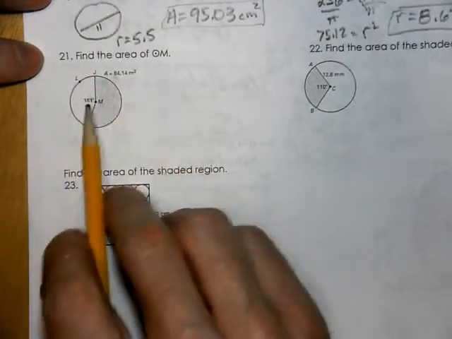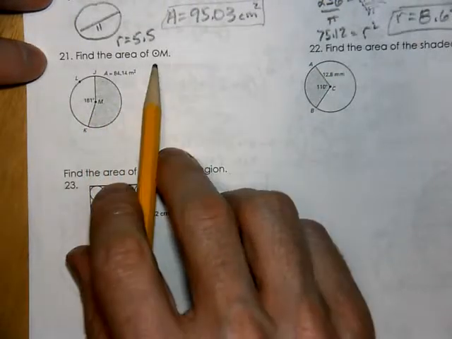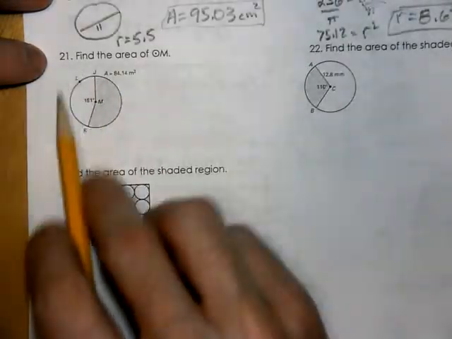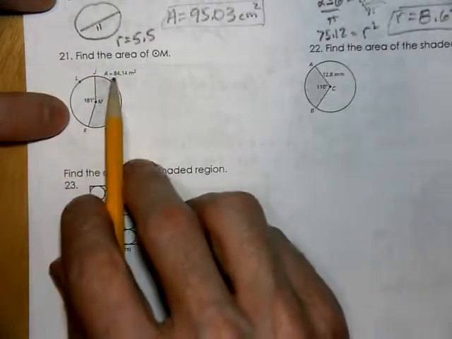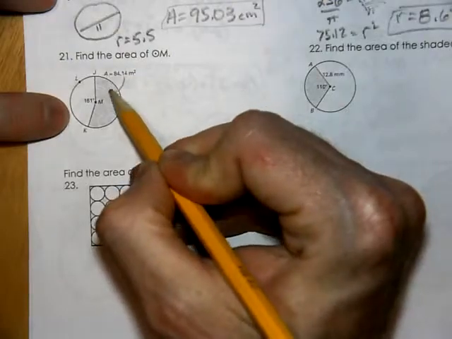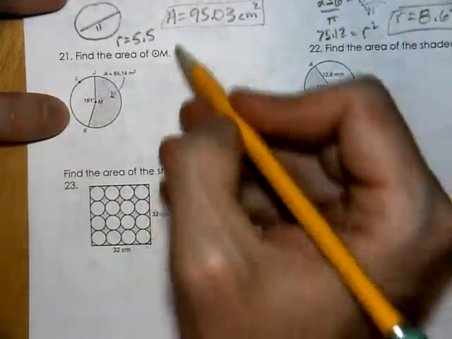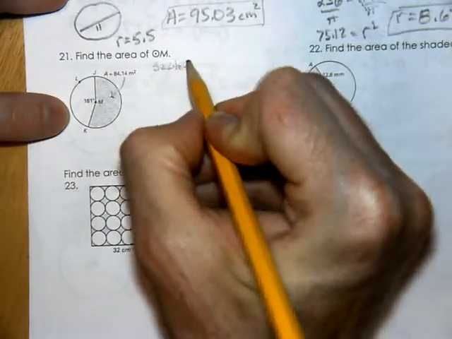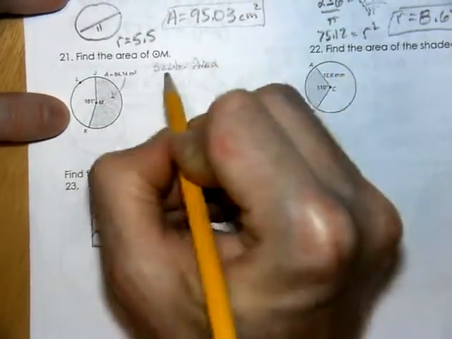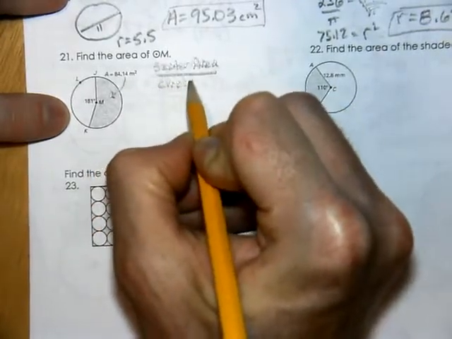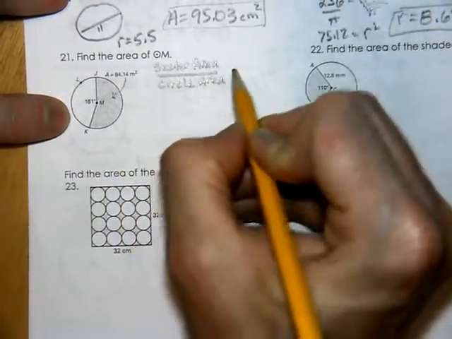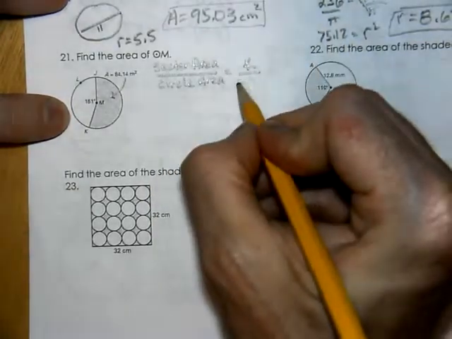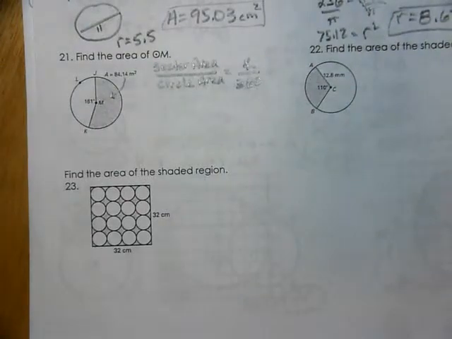We're going to find the area of circle M. Here's M. That's saying that the whole circle is what we're looking for. The area that they're giving us is just this sector. So we have sector area over circle area equals the central angle over 360.